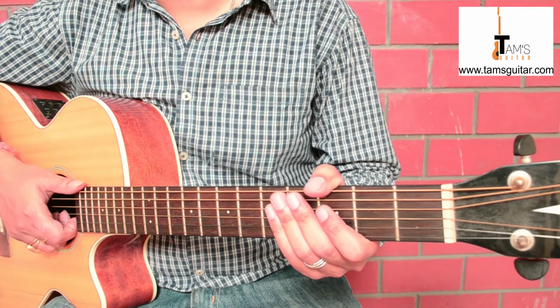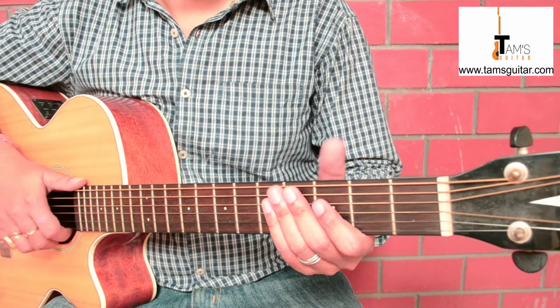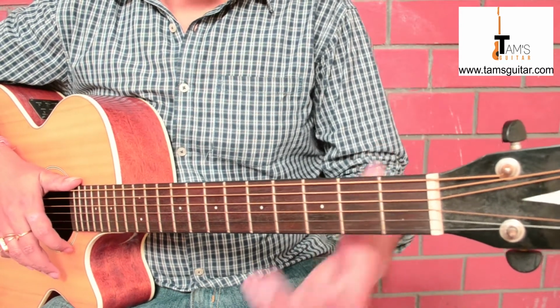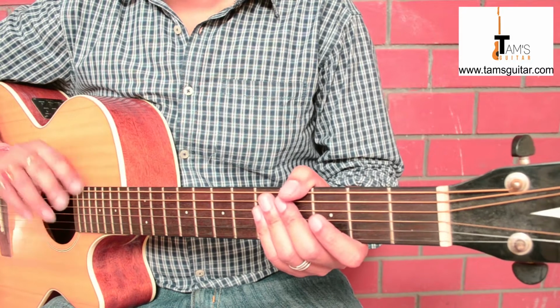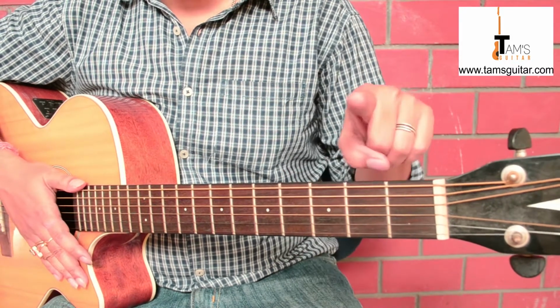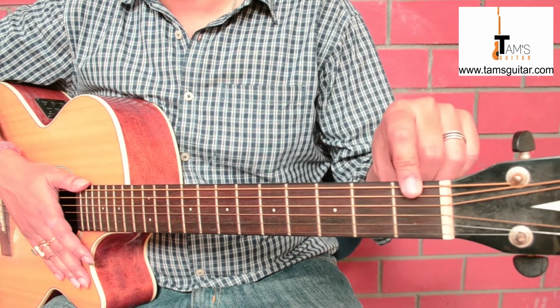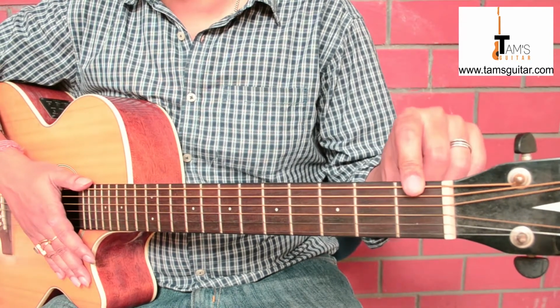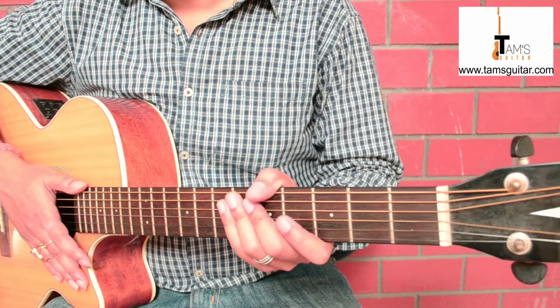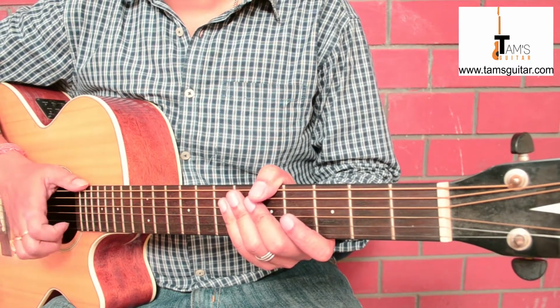It was requested by somebody. I'm really sorry I forgot his name. So anyways, I'll teach you two forms of bar chords. One is the root note on the 6th string, and the second is the root note on the 5th string. Okay, so first thing you need to remember is bar chords come from open chords.